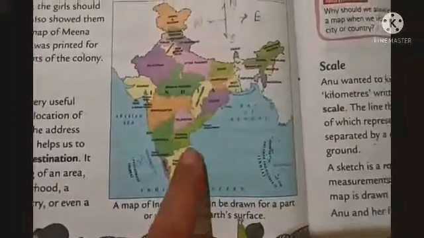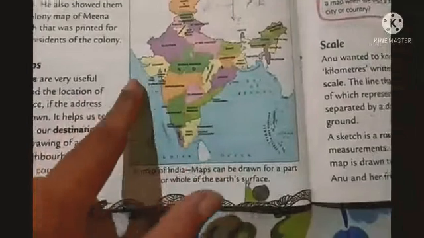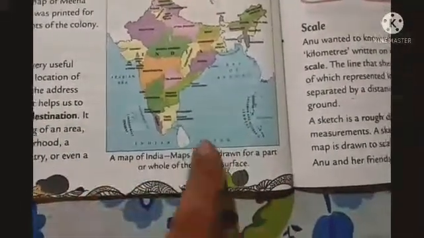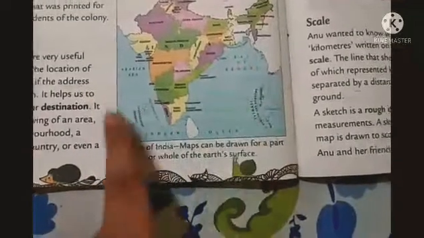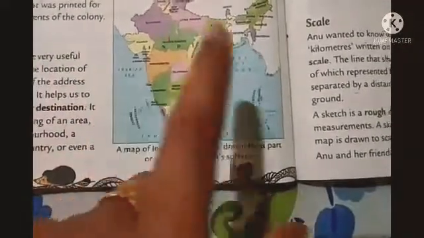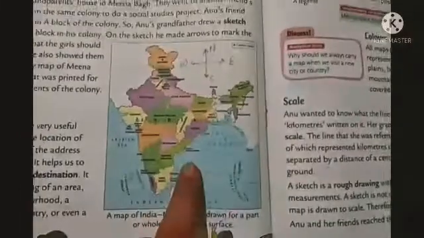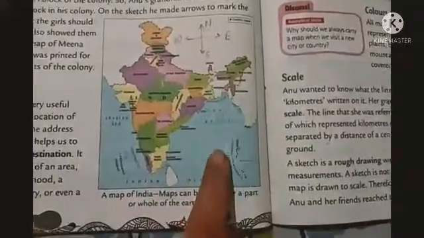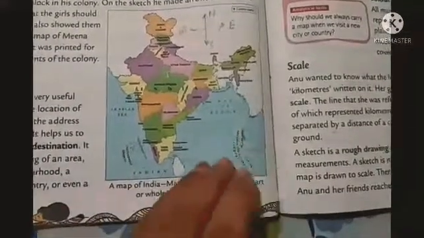area. Here you see one map is given of India. Here you see the south part, it's all blue color, right? That means this indicates that water bodies are there, right? Arabian Sea, Bay of Bengal, Indian Ocean, these all are water bodies. Here the color used is blue. So by looking at this color we can understand that these are water bodies.